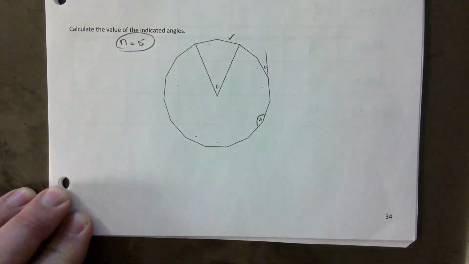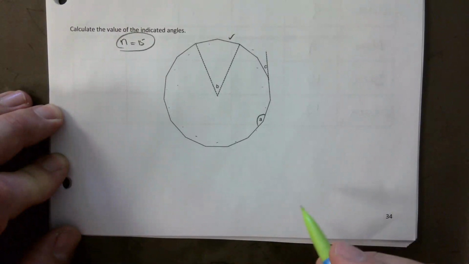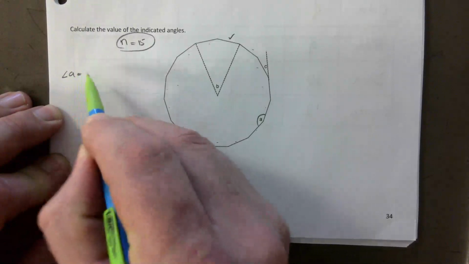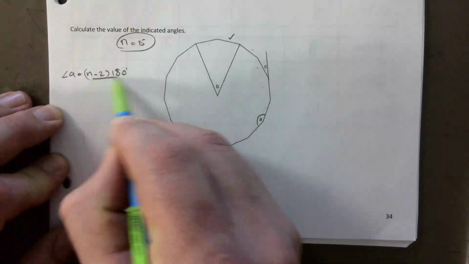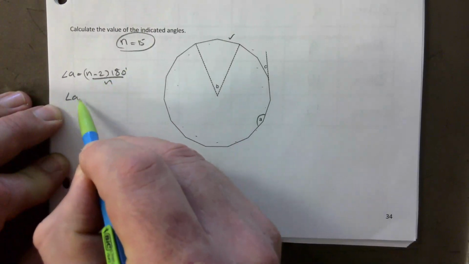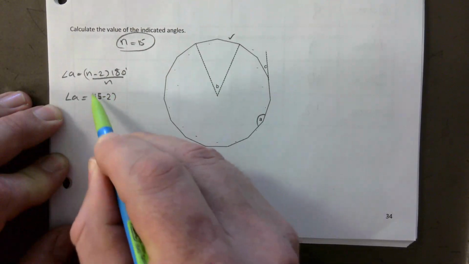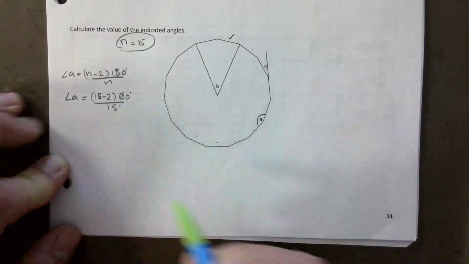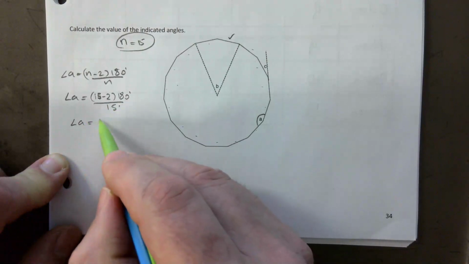That is probably rule number one, find the number of sides. And so let's figure out angle A. Angle A is going to be found by using this formula right here. Yes, some is going to be repeat from yesterday, but I'm going to expose you to new concepts here. And you've got to be careful when you type this into your calculator.